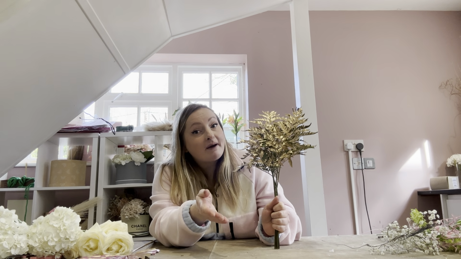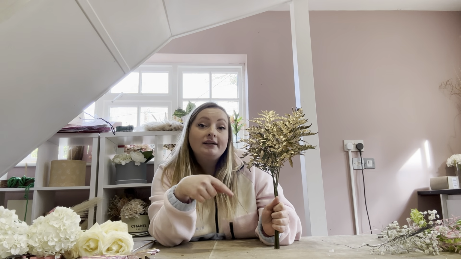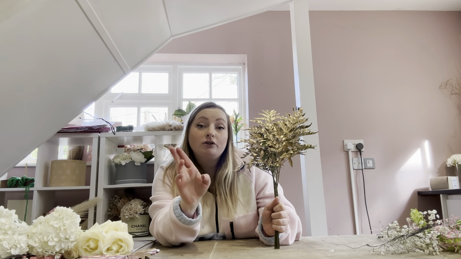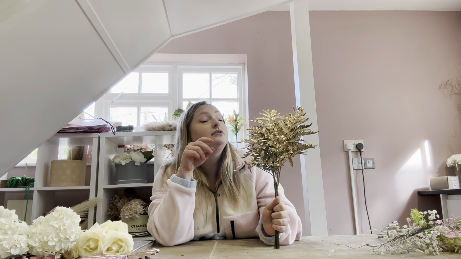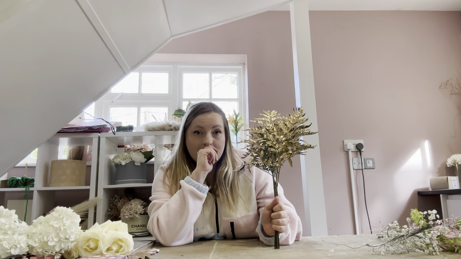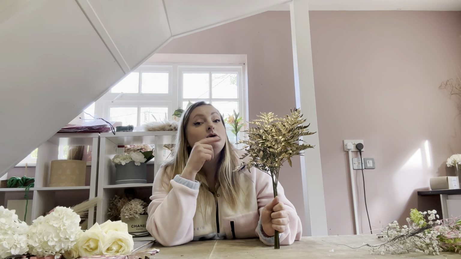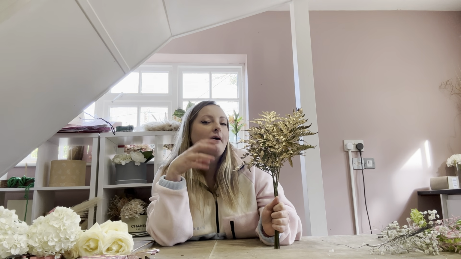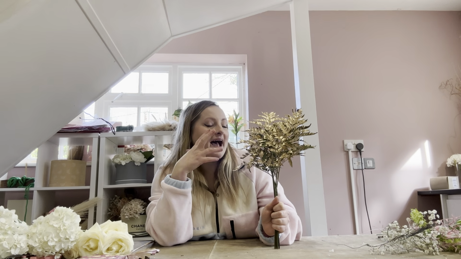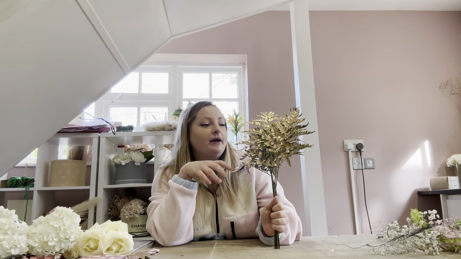So that's 40 pence a stem. Now with foliage, I times my foliage by 2. Otherwise your bouquets are going to be ultra expensive. So that's why I like to spray them gold as well, so it looks more a part of the flowers and adds that bit of luxury to it.